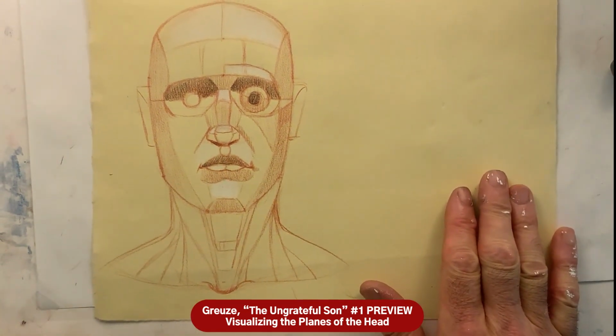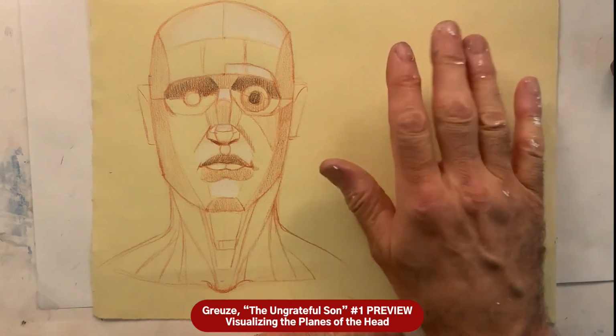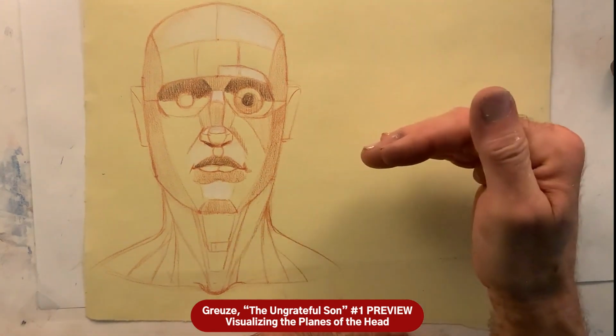So next to this, now we're going to put the side view, and we're going to see the planes of the head on the side view.